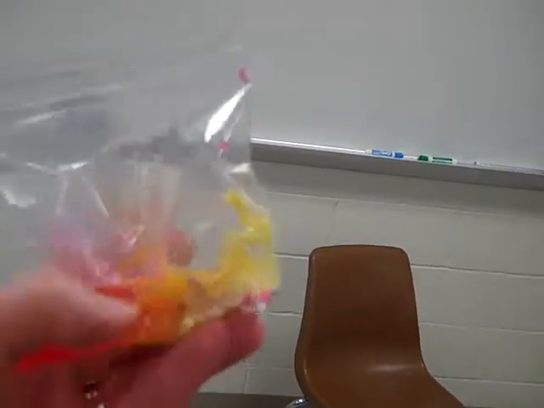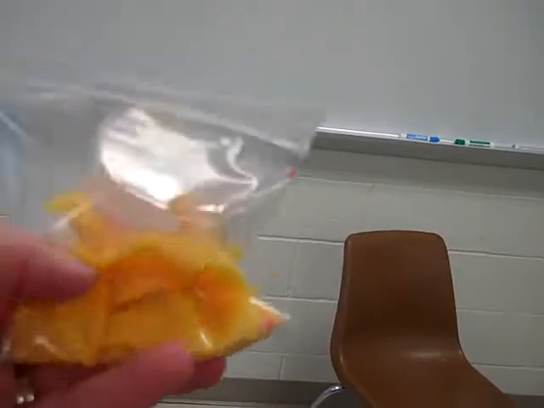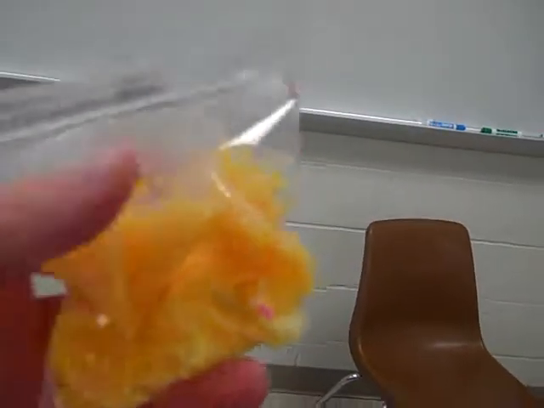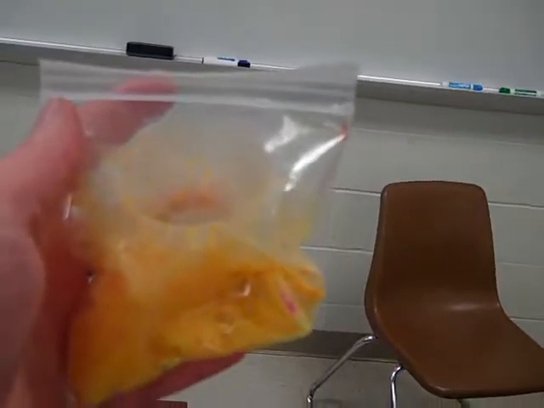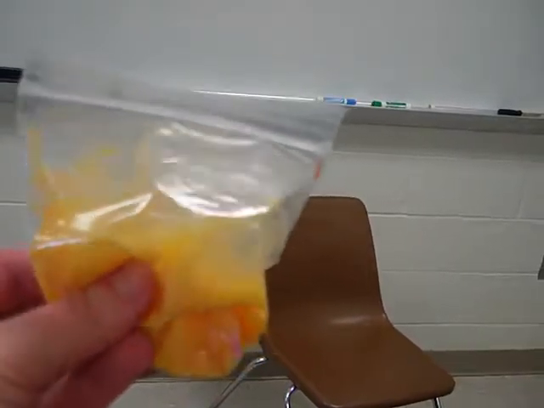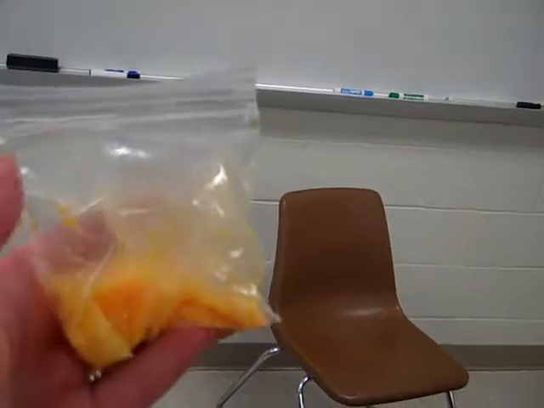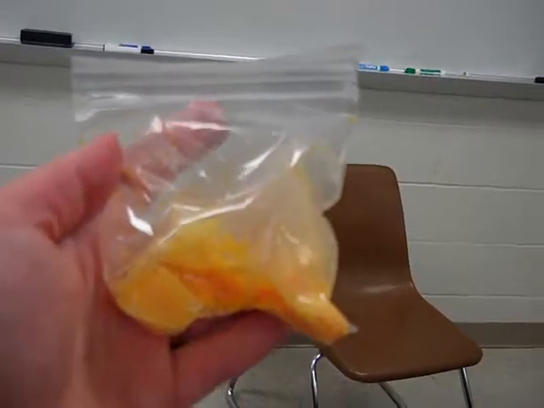Okay, so that phenol red is red in color. Okay, right away what I'm noticing is that the bag is getting warmer. There's an obvious color change from red. There is bubbling that is occurring. The bag is filling with gas. So again, we need to assess whether this is an example of a physical or chemical change.